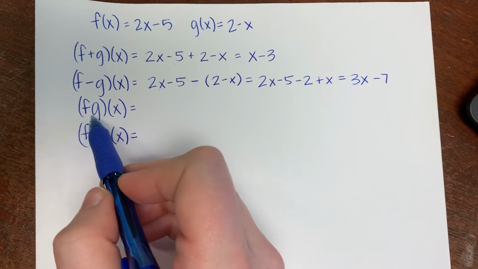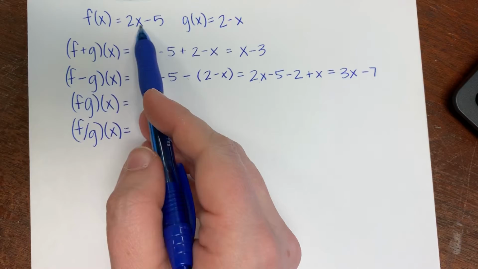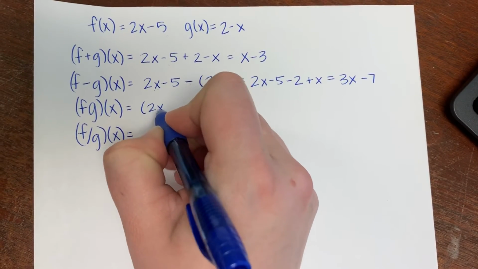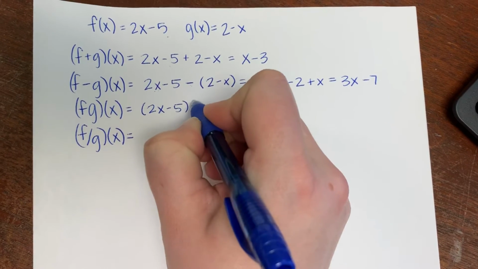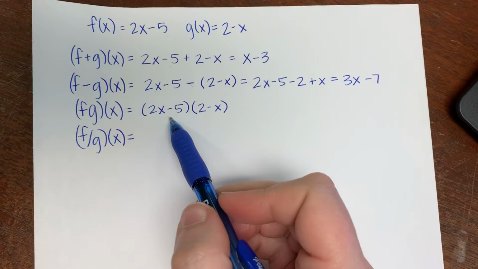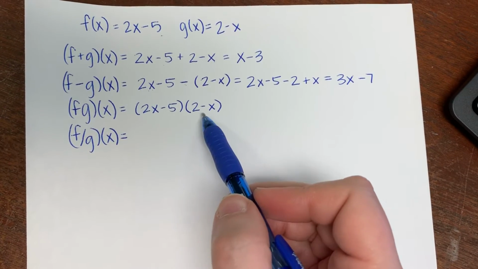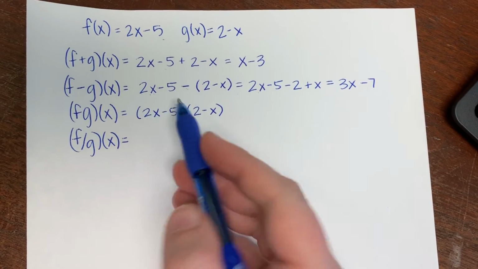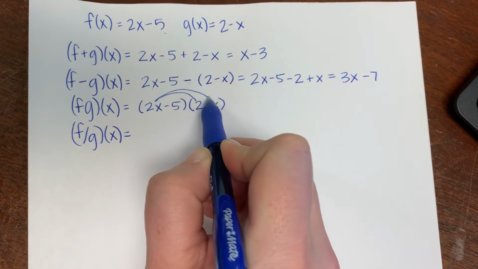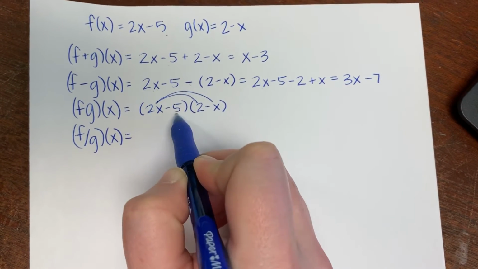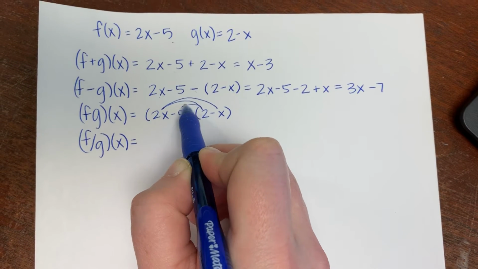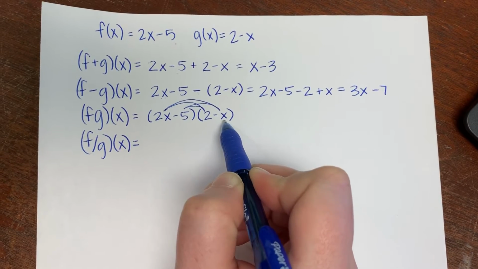Okay. The next thing is product. We're going to multiply these two things together. You need to make sure that they are in parentheses when you write them, because they are each their own function. Okay. When you multiply these, you have to make sure you distribute both of your terms. Okay, meaning 2x times 2, 2x times negative x. You also have to distribute this one. Negative 5 times 2, negative 5 times negative x.